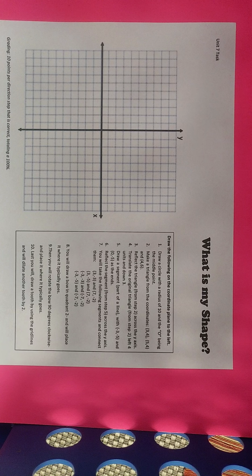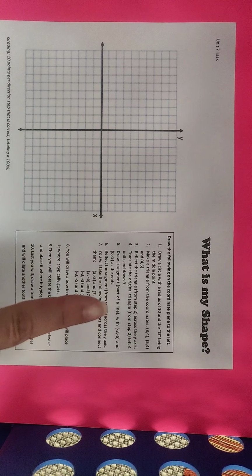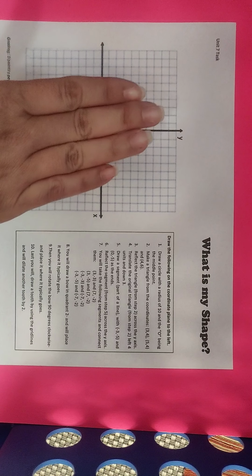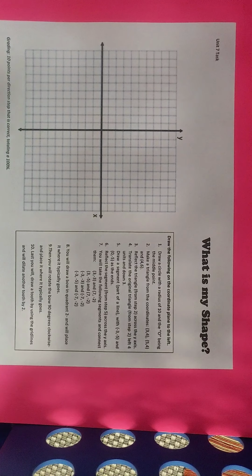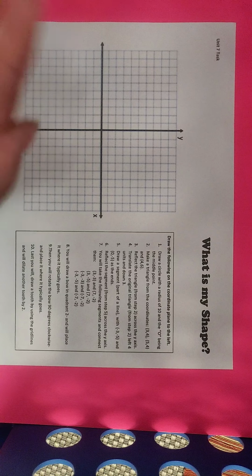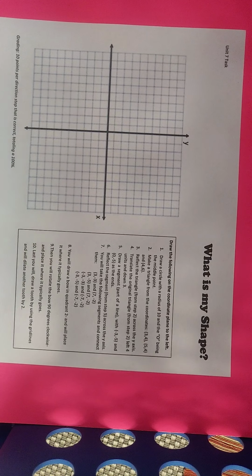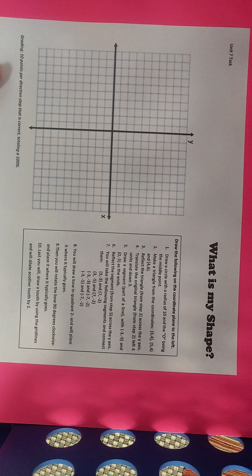If you have any specific questions, you need to ask me. But as you can see here, you have several different steps you need to go through. You have 10 steps, okay? And you're going to draw everything right here on this coordinate grid. And if you want to go above and beyond, you can actually color whatever the image is at the end. But if you see right here on the corner, it says grading 10 points per direction step. That is correct, totaling a whole 100 points.